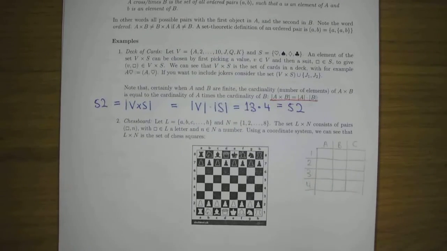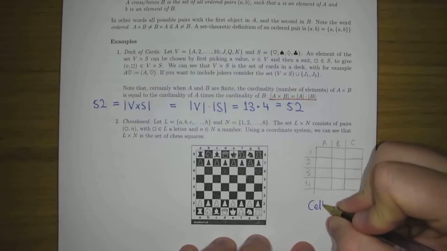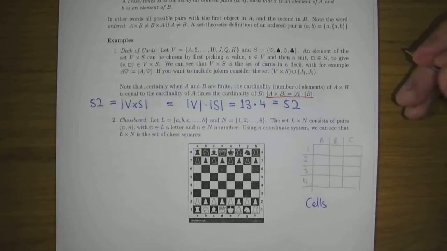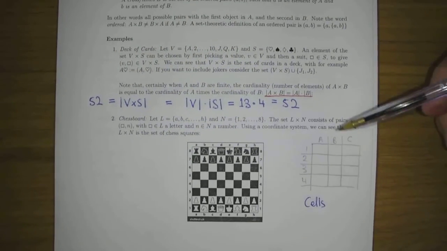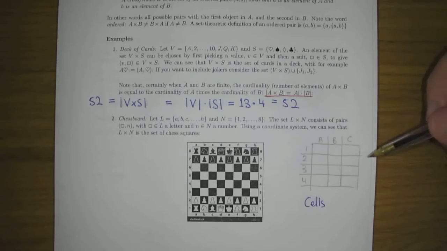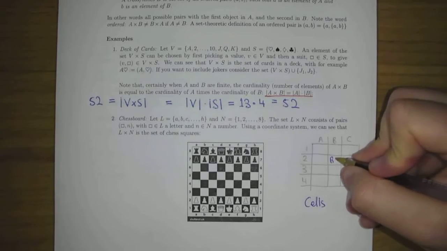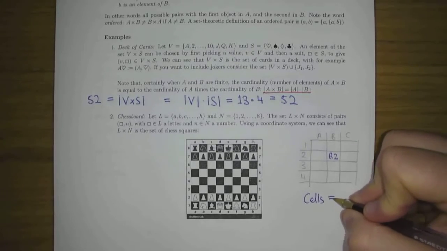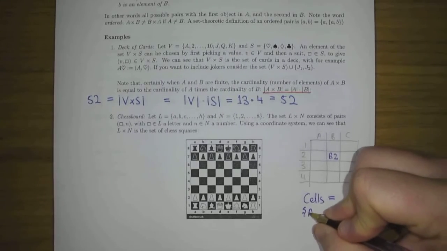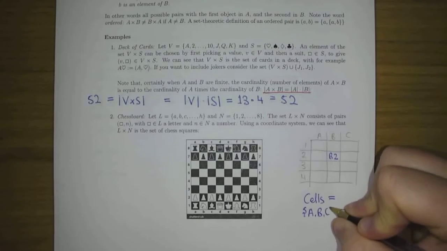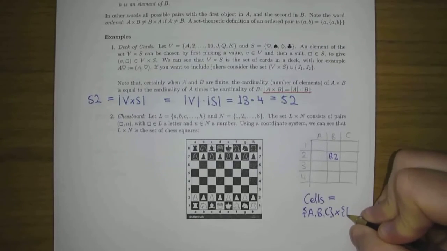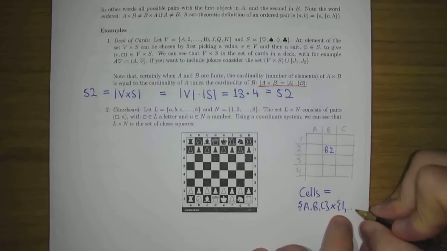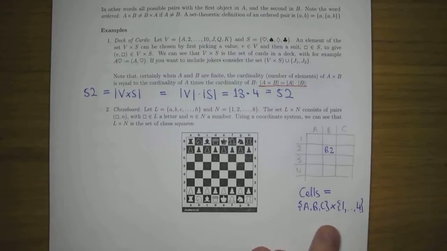So the set of cells could be, let's say, now we usually do horizontal, vertical, and indeed that's what they do. So they call this, for example, B2 in a spreadsheet. So the set of cells is equal to the Cartesian product of the set A, B, C with the set 1 dot dot 4, because I'm in trouble with space.